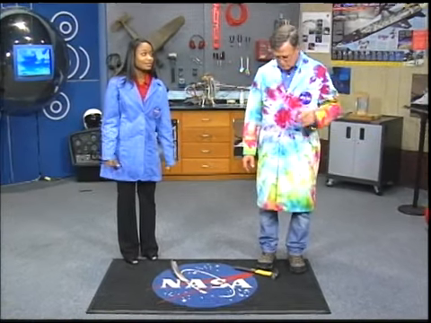The reason that these fall differently is because the air particles are pushing up on them while gravity is pulling down on them, and the resistance of the air particles causes the feather to fall more slowly. And we call this drag. So it's not the weight? No, because the hammer is feeling drag too.